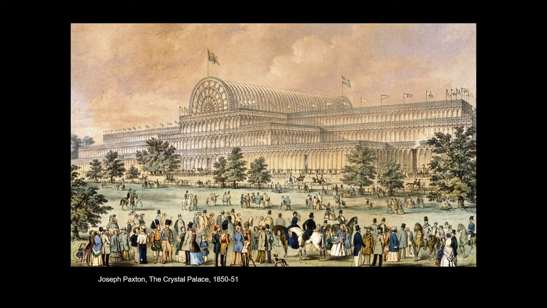Joseph Paxton is a fascinating character. He's not an architect. He's actually, quite frankly, a gardener. He's a guy who built greenhouses. He had gained a reputation for building greenhouses.